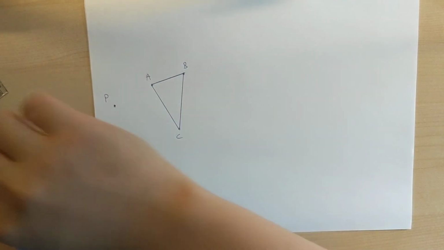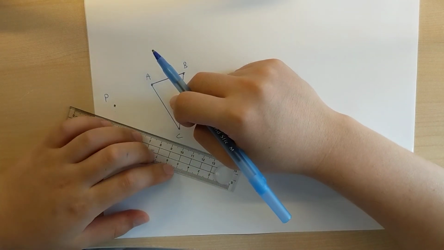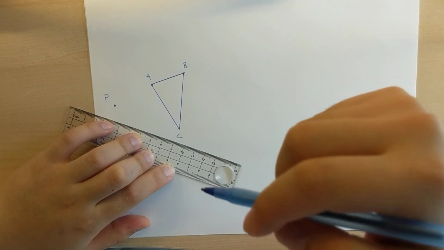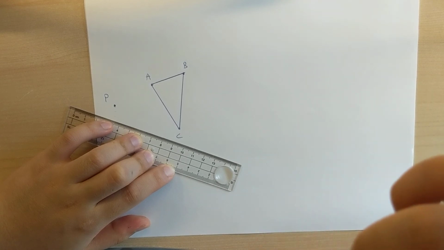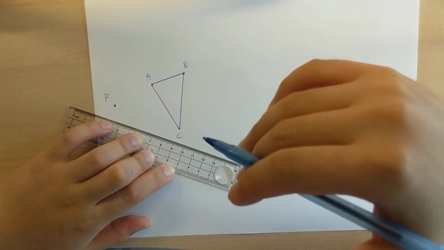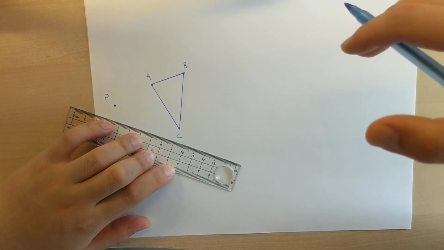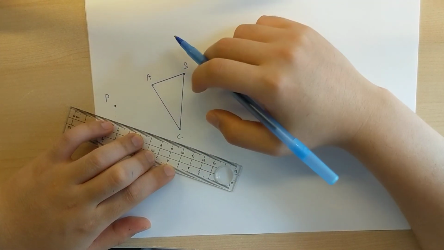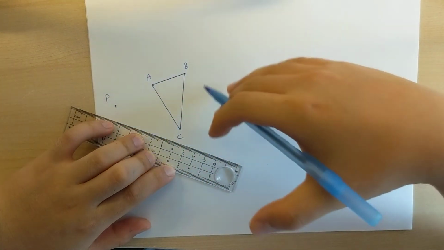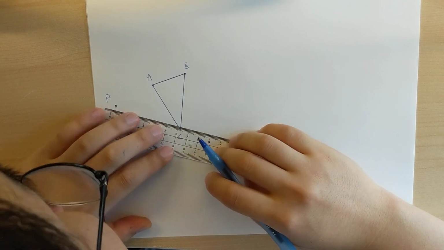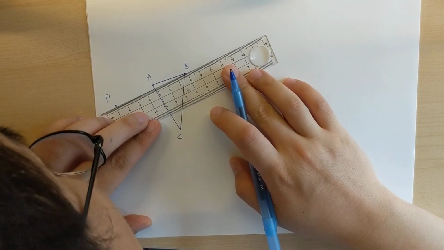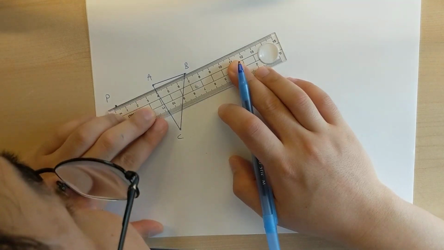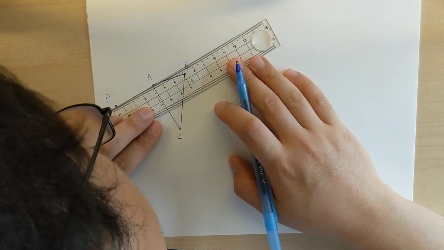So if you recall the theory, when we were dilating something over a coordinate grid, we essentially were duplicating the distance between a vertex and the point of dilation, and we're duplicating that distance by factors of 1, 2, 3, or 4. That's what we're going to try and do here. We are going to be applying that theory into practice in a different scenario. So I'm going to connect my point A and P together, and I will be extending the line formed by points A and P.